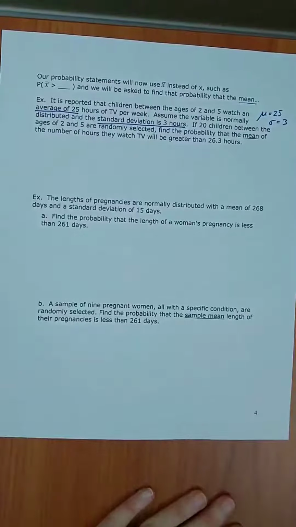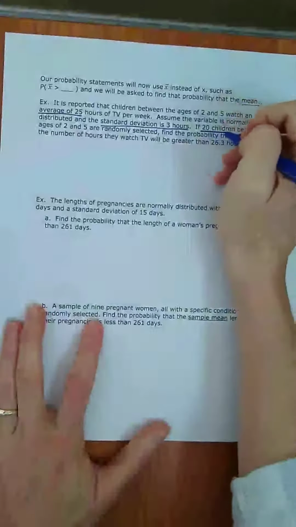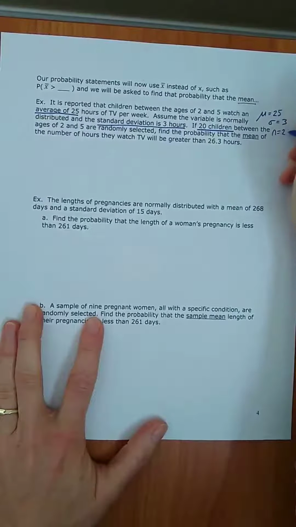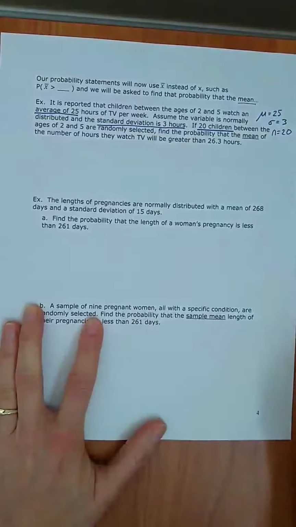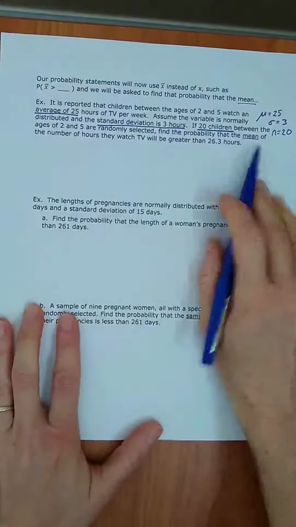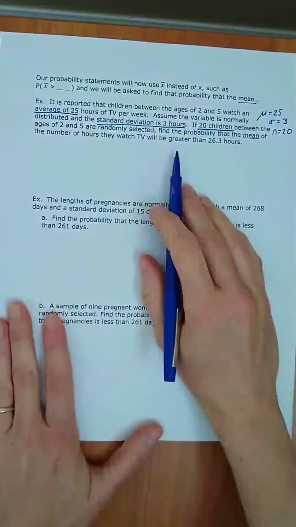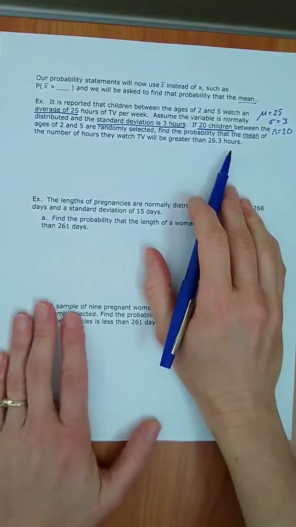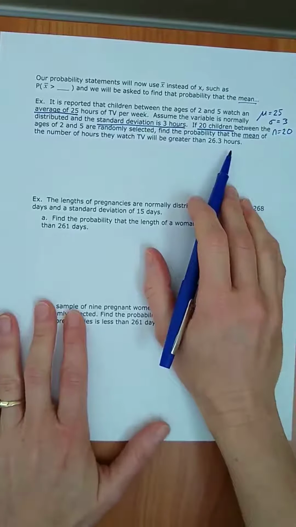So that's our regular sigma, okay, for the whole population. Now we're looking at 20 children. So that is our sample size. That's our n equals 20. Find the probability that the mean of the number of hours they watch TV will be greater than 26.3 hours. So here's what's different. Here's what tells you that this is a chapter 8 problem.